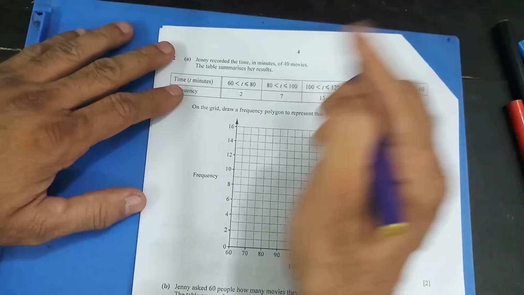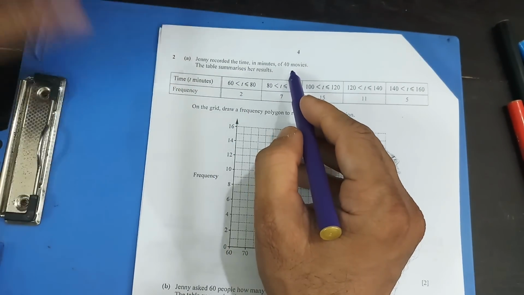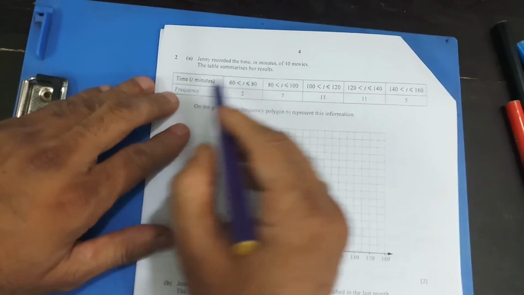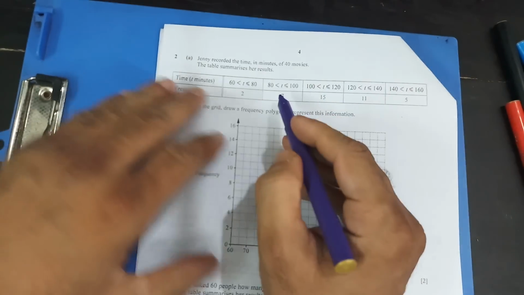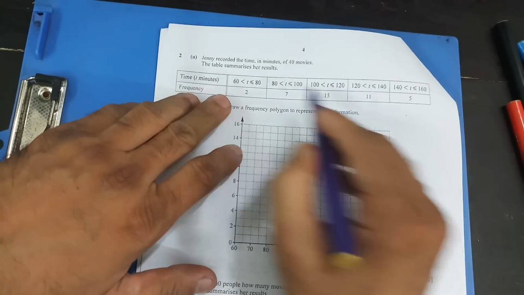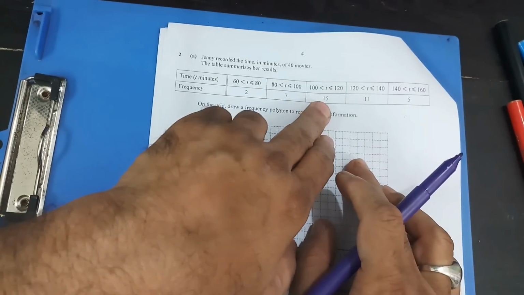Okay, let's go for the next one. Question number 2. Jenny recorded the time in minutes of 40 movies. Okay, wow, a lot of work. The table summarizes her results. Times 60 to 80 minutes, that's two movies. 80 to 100 minutes, that's 7 movies. Altogether, it's supposed to add up to 40 movies, because frequency 2 plus 7 is 9, 9 is 24.